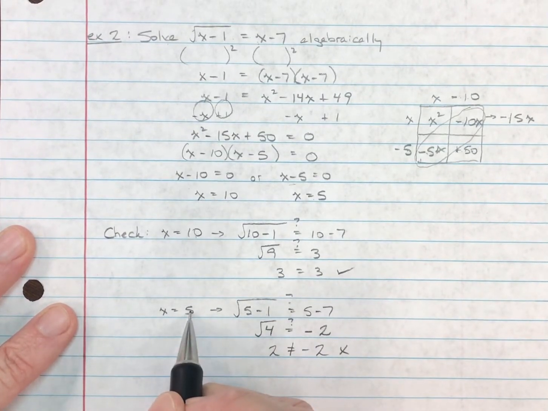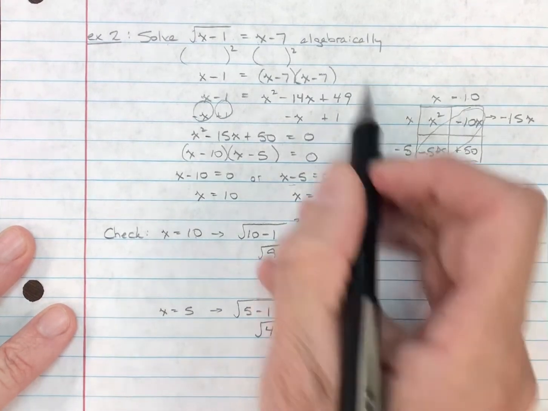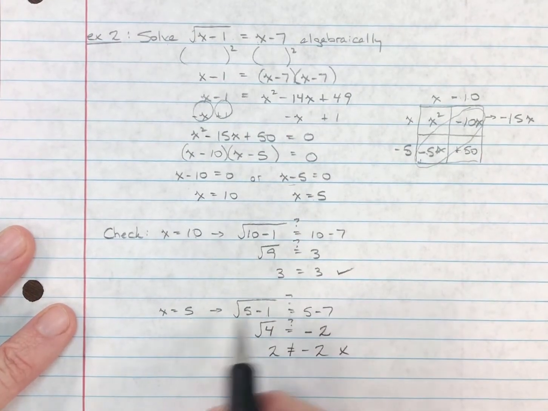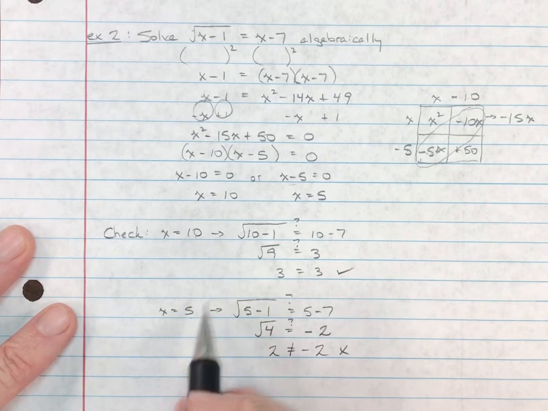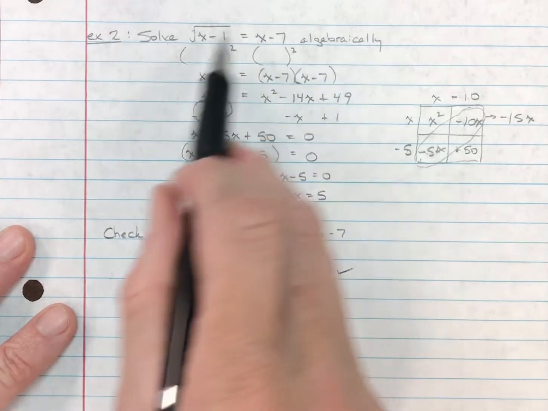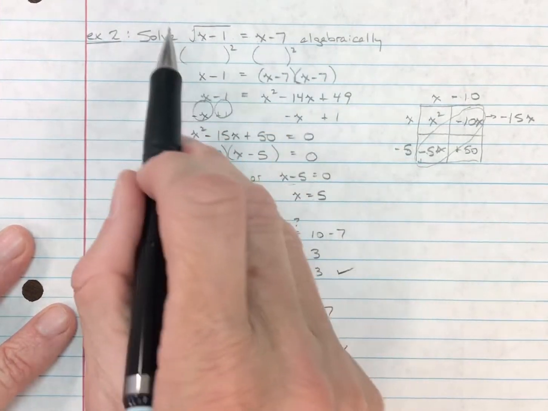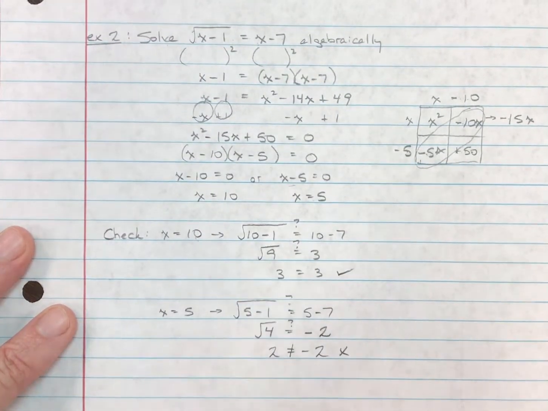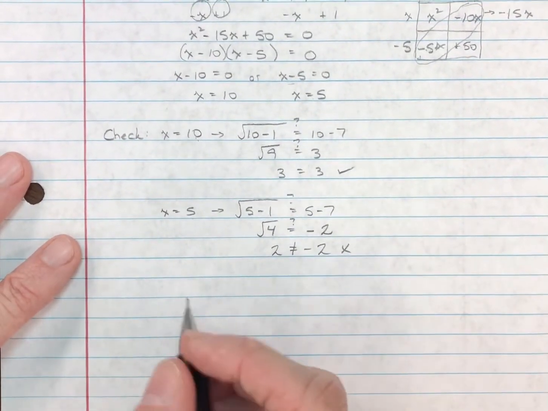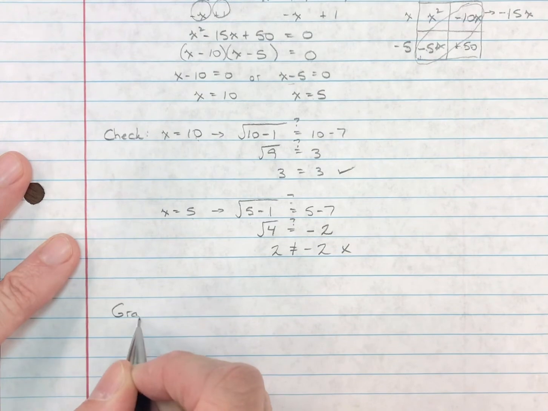So even though 5 came out algebraically, it is not a solution. It is an extraneous solution that came out algebraically. The only solution to this radical equation is x equals 10. Okay, so there's an example of an extraneous solution. Let's take a look at it graphically.